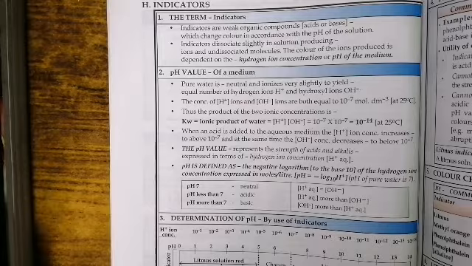Now, let us discuss what are the pH values. For instance, if the pH value equals 7, then we say the solution is neutral, for instance, pure water. If the pH value is less than 7, let's say 6.3, let's say 2.1, then it is acidic in nature. If the pH value is more than 7, let's say 7.8 or 13, then it is basic in nature.